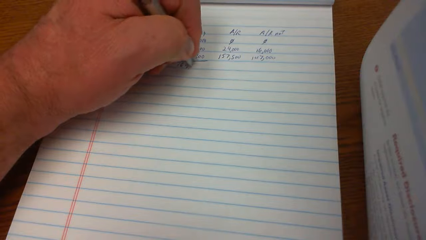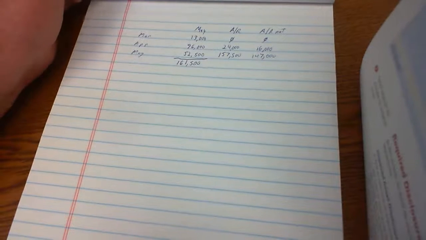All right, we simply go through and add all of those up. 13,000 plus 96,000 plus 52,500 is going to be 161,500 will be our cash collections for May.